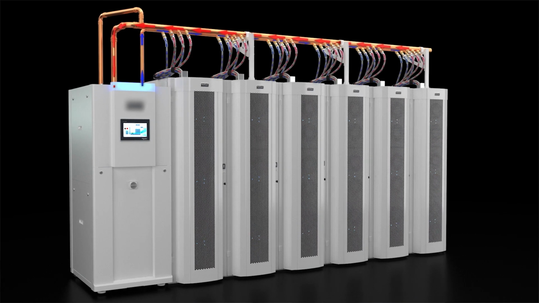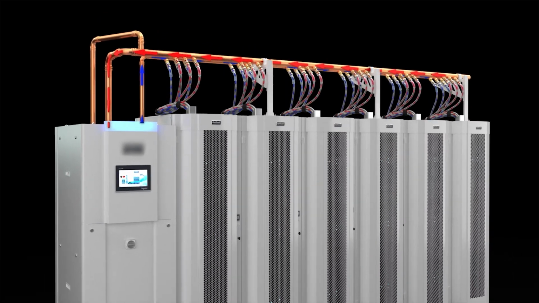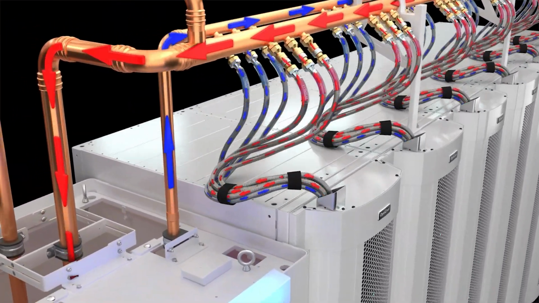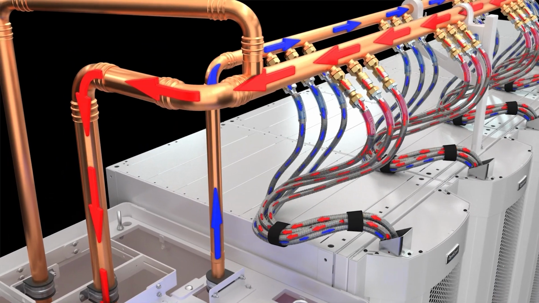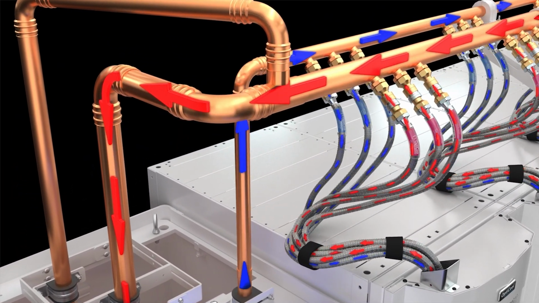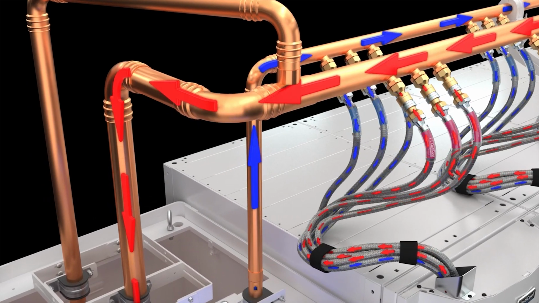From the pumps to the cabinets, there's no water. It's all refrigerant. R134A, no oil, just pure refrigerant. It goes through copper piping, gets dispersed into each and every cabinet. A heat extractor, it's a coil and active fans.